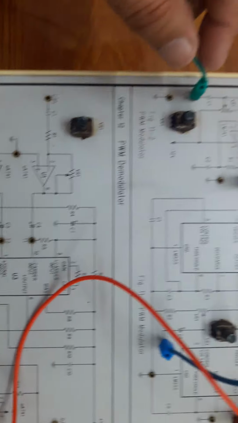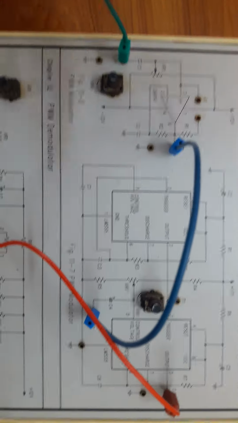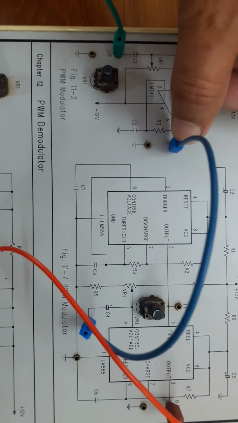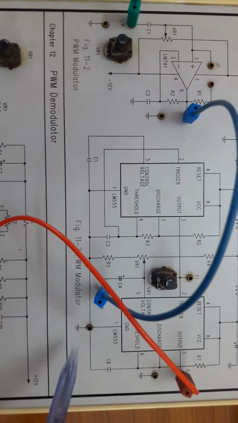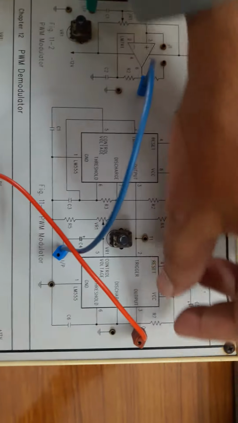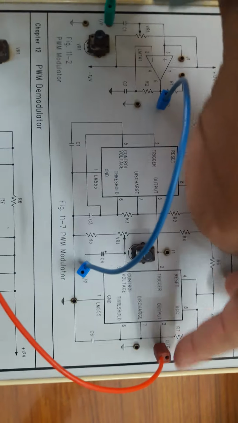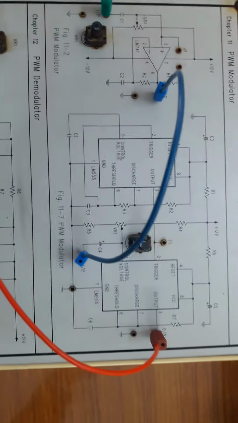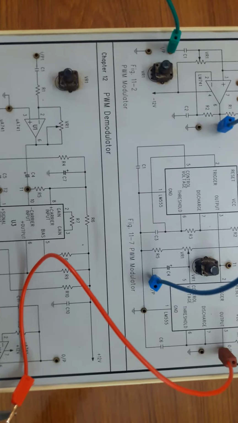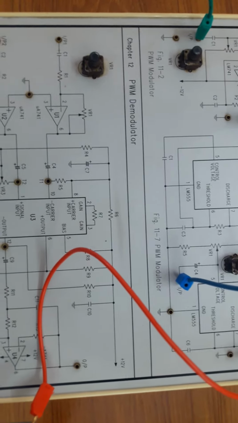So this is our input signal in the comparator side, and I have connected the output from the comparator to the 555 timer IC here, and the output of the 555 timer IC is giving us the digital pulse, which is also 0 or 5 volt.